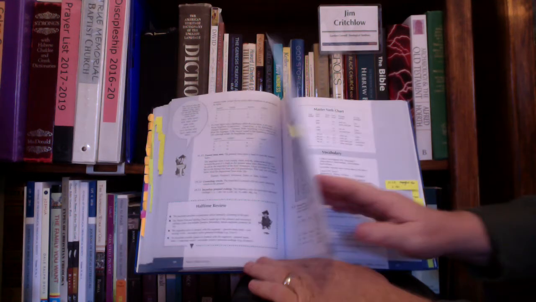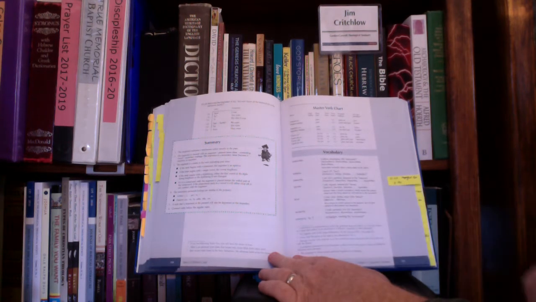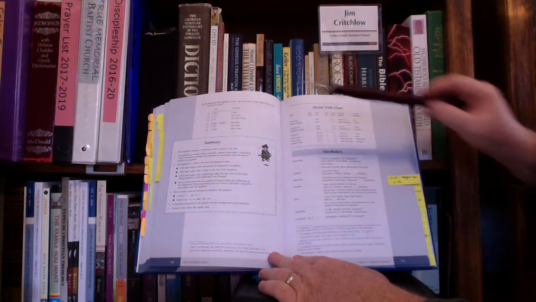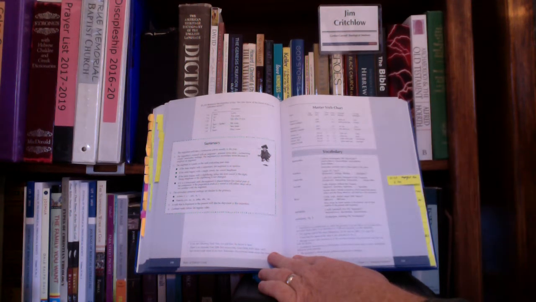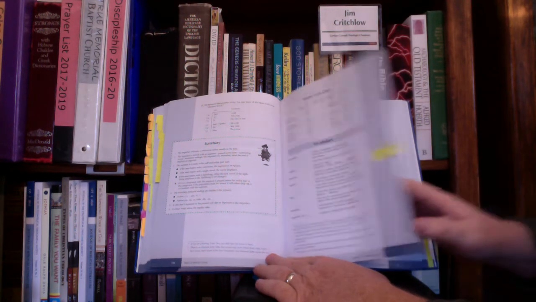They are from memory. On page 190, 21.23, the imperfect of eimi. Again, anytime you see eimi in a paradigm, you need to memorize it.